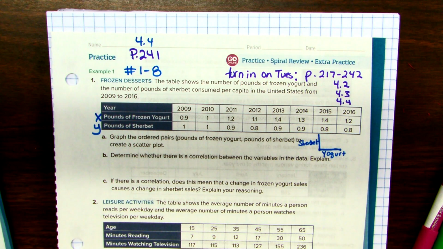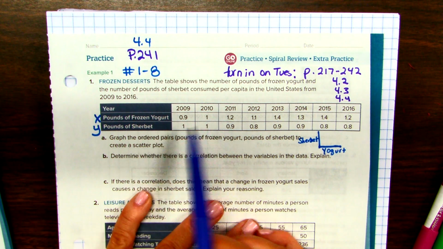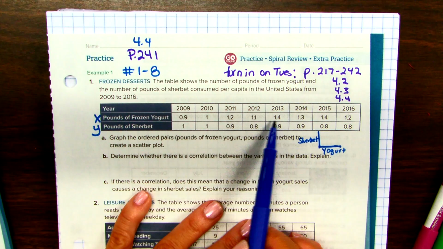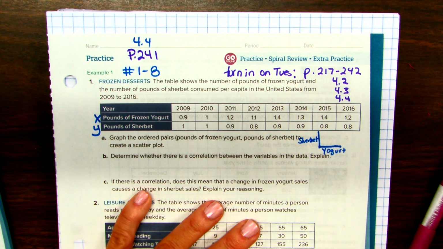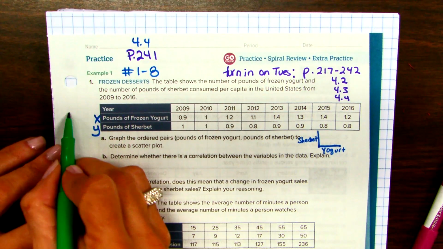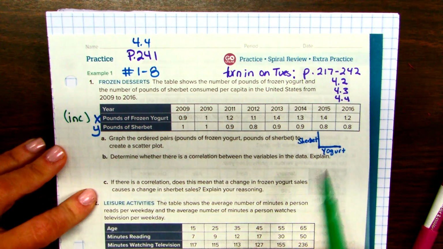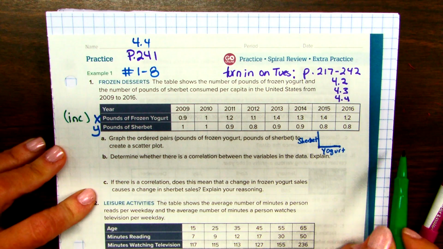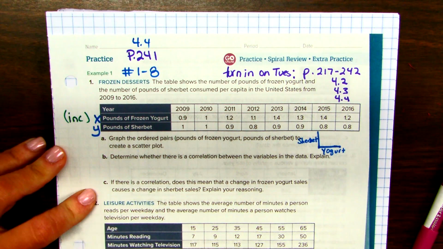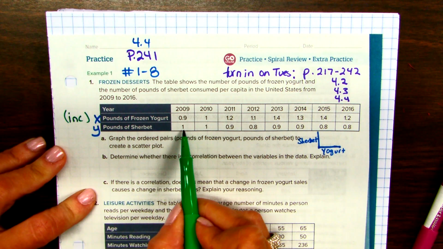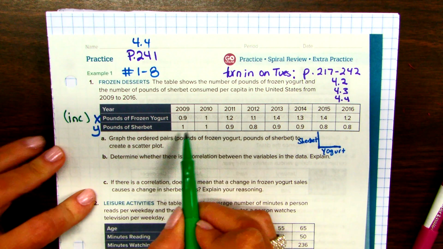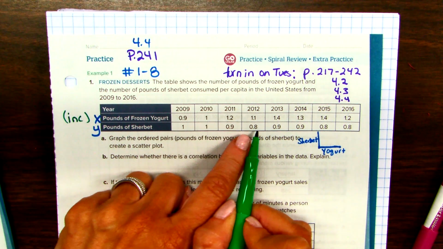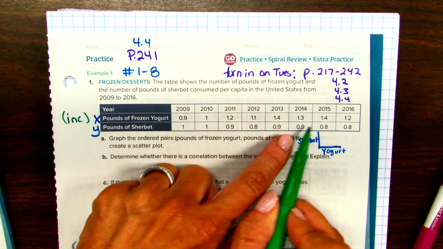And let's see if it's showing positive, negative, or neither correlation. So look at frozen yogurt. 0.91, okay. Just like my teacher said, the X's are always increasing. Okay, they're always going to be getting bigger, because we read a graph left to right, so they have to be increasing. Okay? Now, here's where you have to make a decision. So look at what's going on here. 1, 1. So that stayed the same. We went down, down. We went up, stayed the same, down, down.